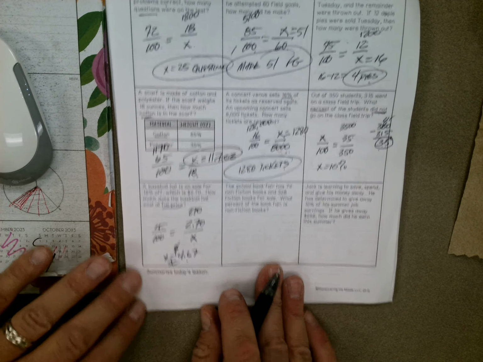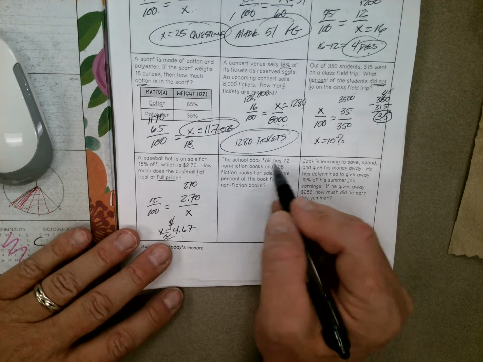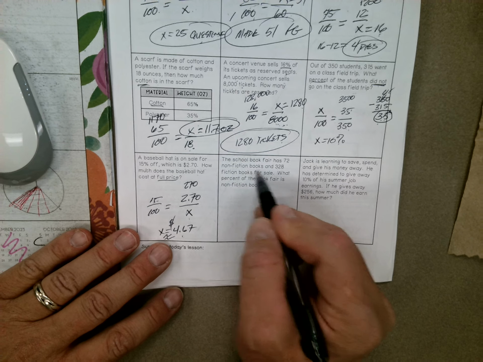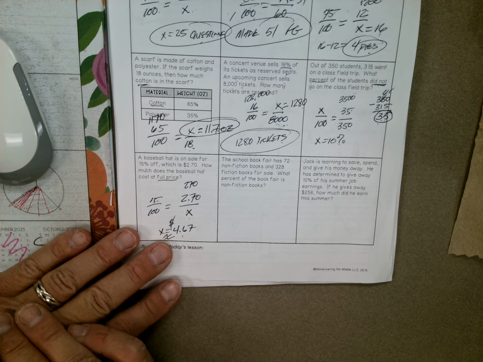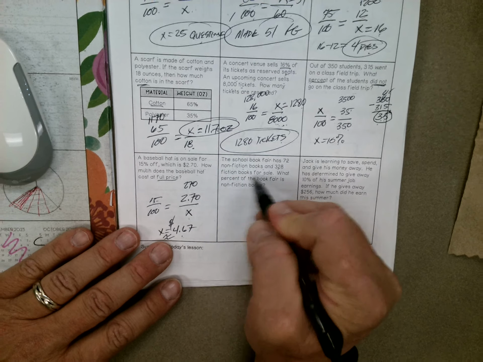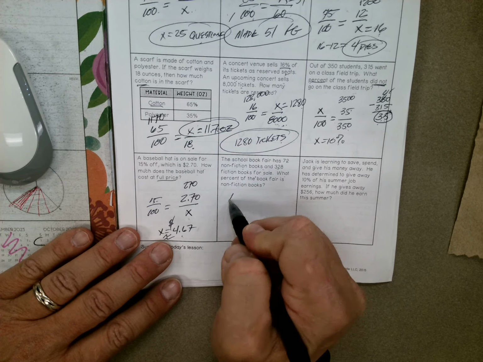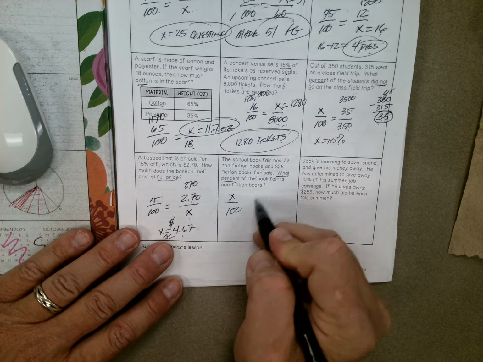Okay. Let's continue on. The school book fair has 72 nonfiction books and 328 fiction books for sale. What percent of the book fair is nonfiction? All right, they have 72 nonfiction and 328 fiction books for sale. So we're looking for the percent. That's what it says. What percent?